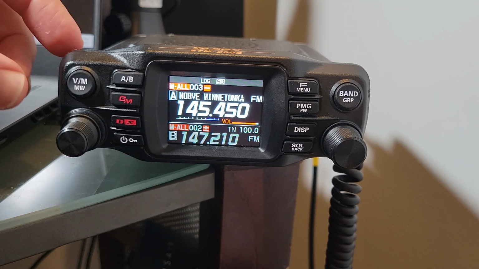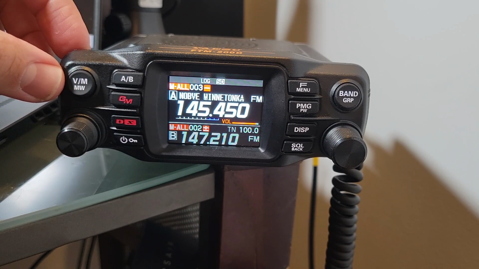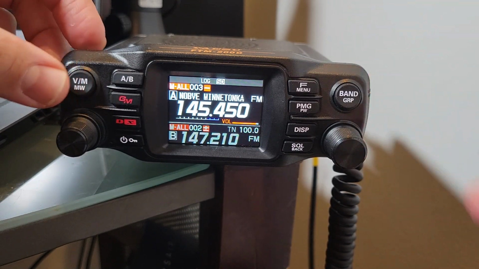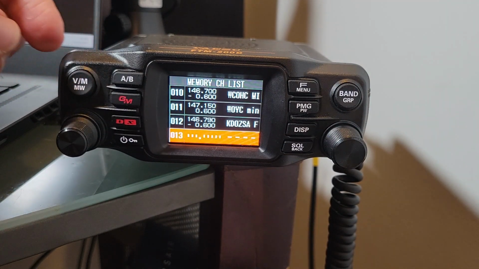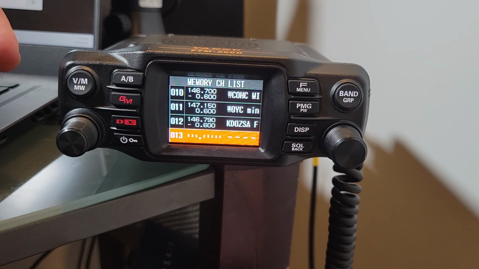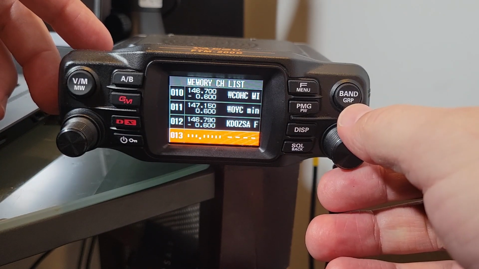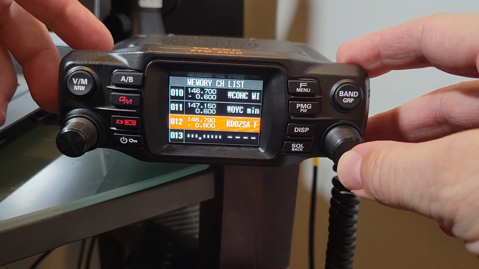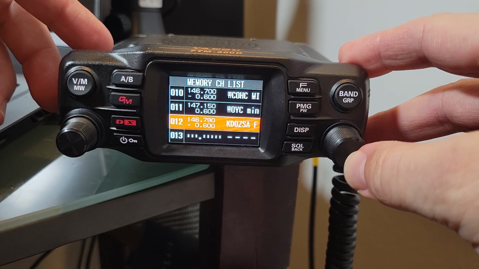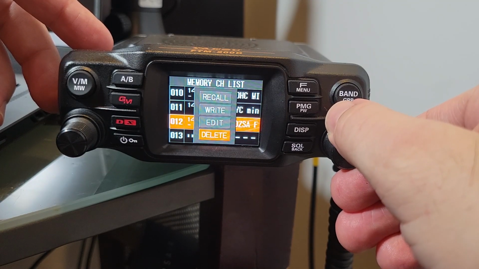or VFO. Now below it says MW, which means memory write. So if we're over here in VFO and we wanted to program this frequency in, then you hold this button and it brings you to the first available channel that I have not written to. Now you don't have to just write or overwrite a memory. You can also use that as a way to get in here to modify one of your memories. So again, you're going to use the selector button on the bottom right, and you can either recall, write, edit, or delete.